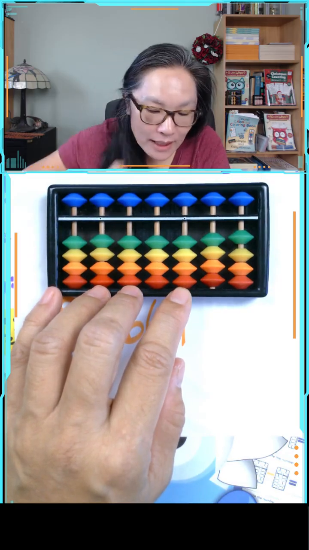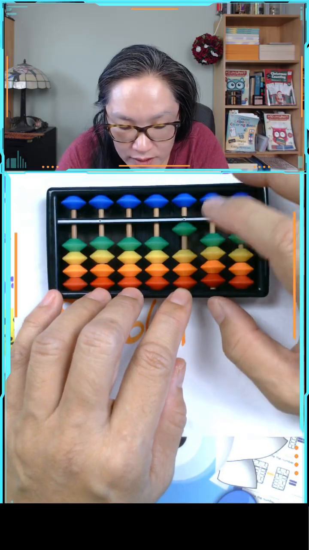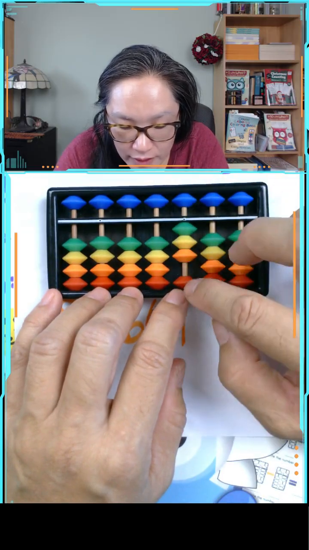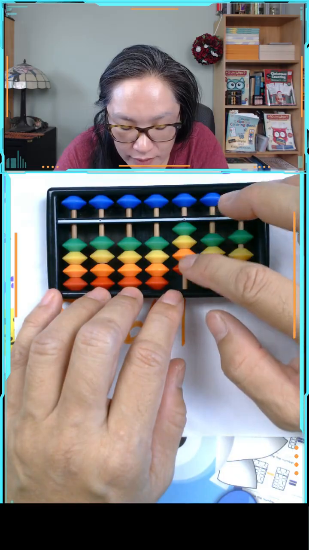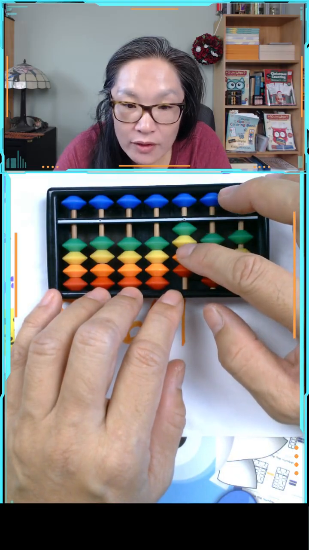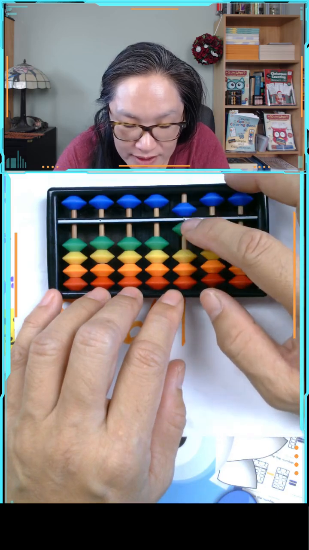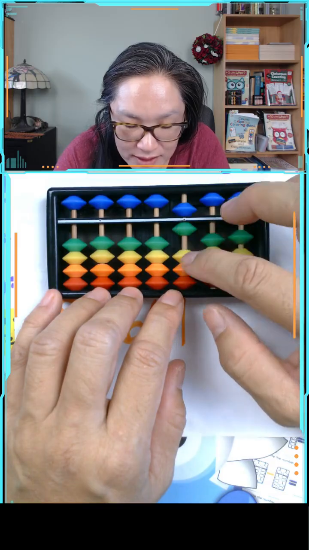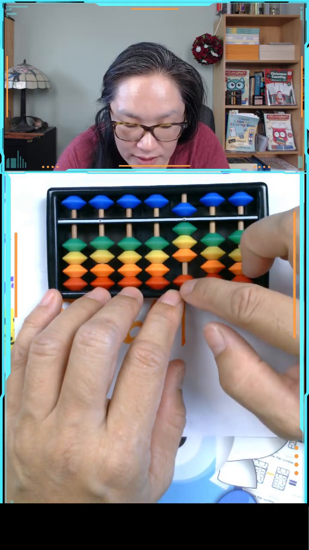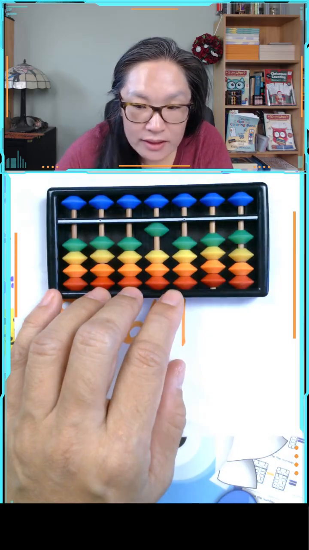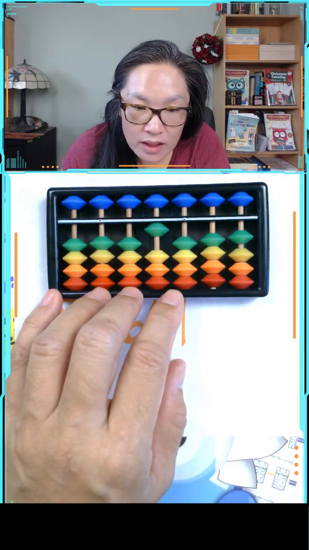Okay, we're going to continue on. So we talked about the abacus. Let's do a little review. We have 1, 2, 3, 4. The top bead, this is 4. All the bottom beads have a value of 1. We have 5. The top bead is a value of 5. And then we have 6. We have 5 plus 1 is 6. We have 7, 8, and then 9. And then we have 10. 10 is always going to be the top, 10.